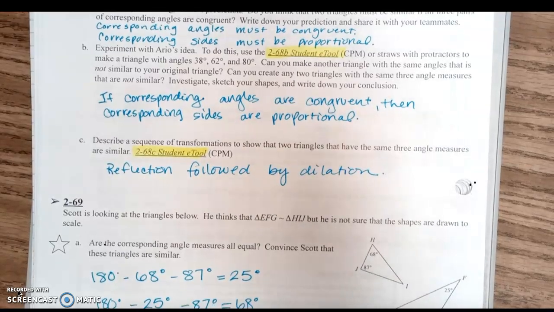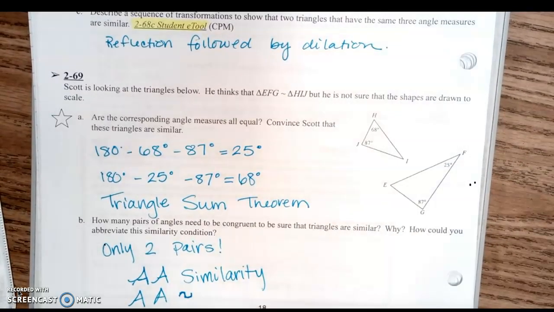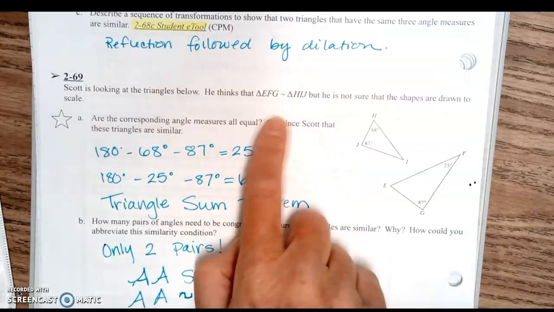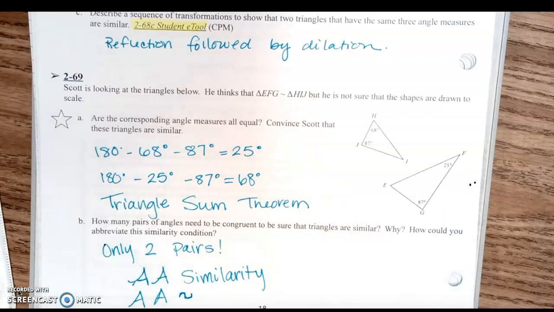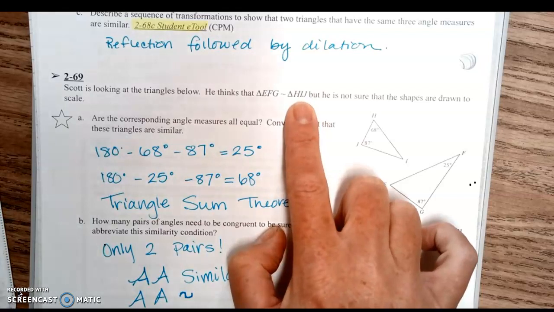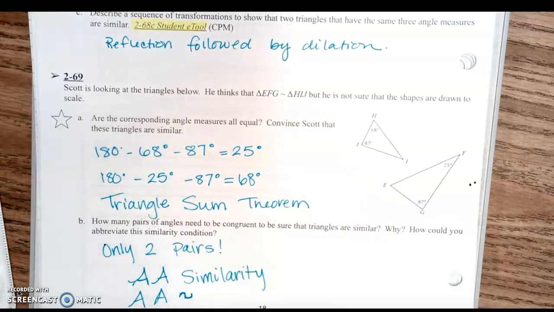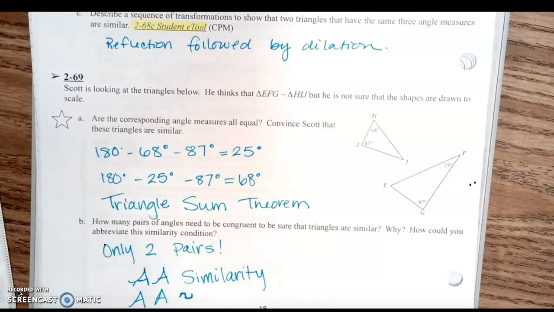Okay? Question number 69 says, Scott is looking at the triangles below. He thinks that triangle EFG is similar, and this little symbol is similar, not congruent. The congruent symbol also has the equal part, to triangle HIJ. But he is not sure that the shapes are drawn to scale. Part A says, are the corresponding angle measures all equal?